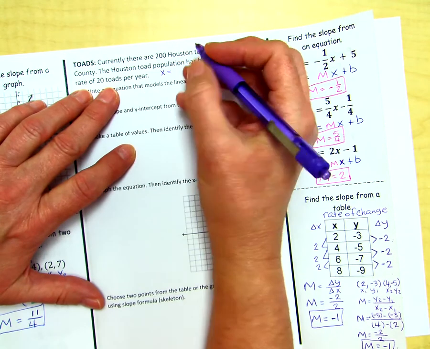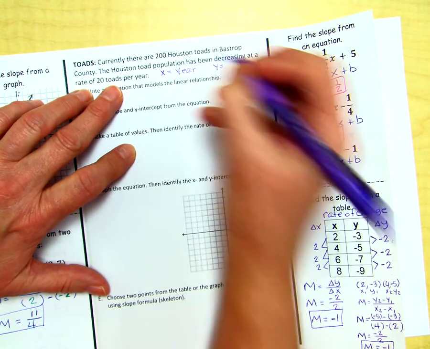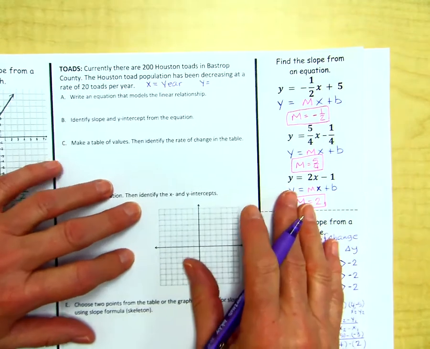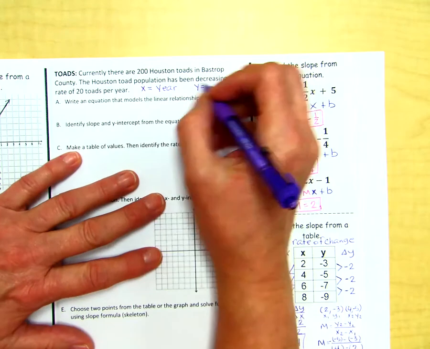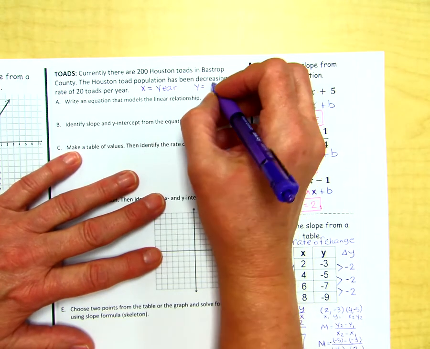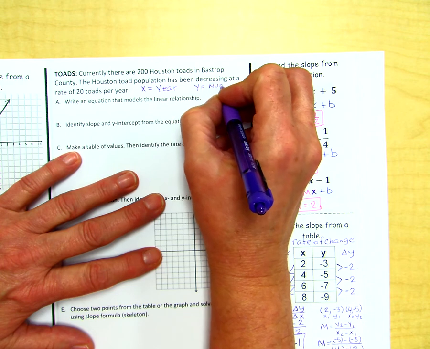Our X value is going to be the years. This is independent. Each year, what is the change going to be? Since this said per year, that means we're changing per year, so that's why X is year. And then our total number of toads, we'll just say number of toads.